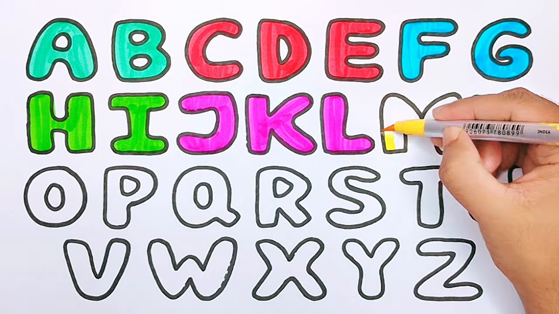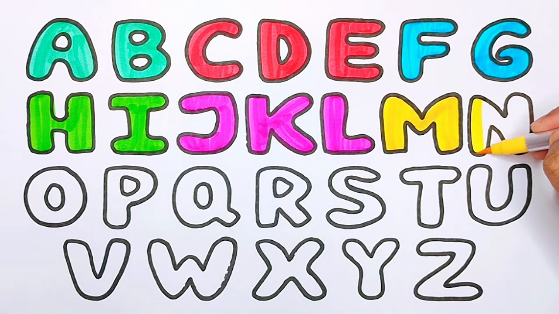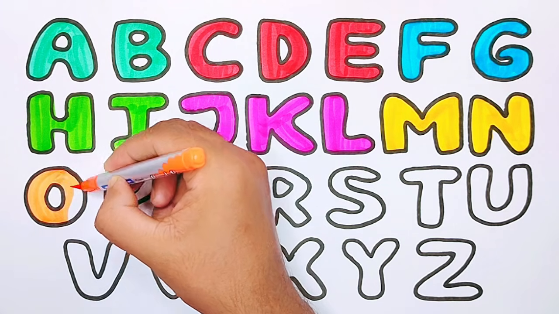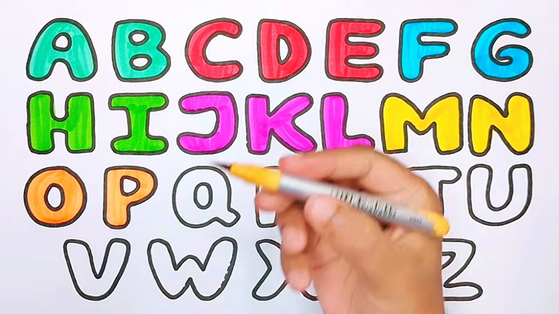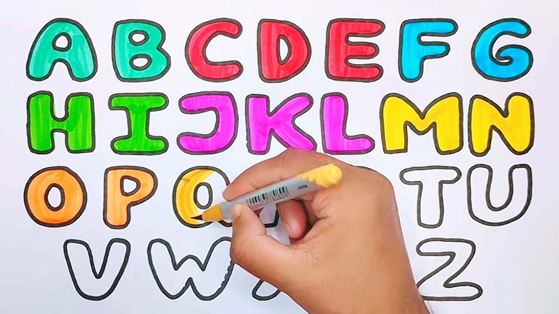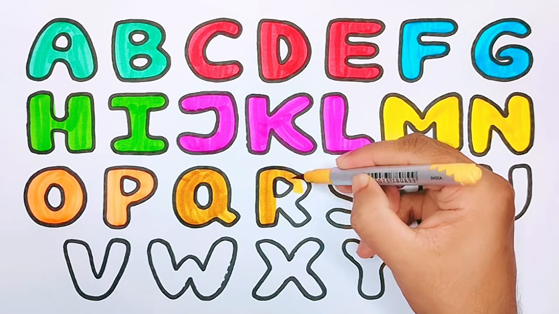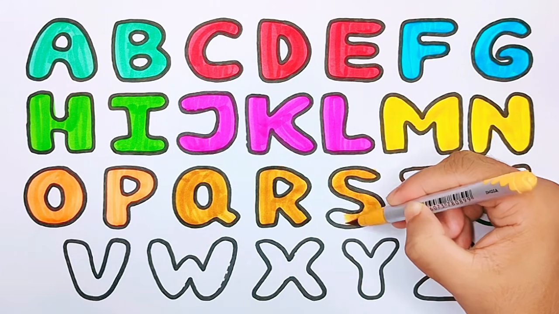Yellow color. M for mango. N for net. Orange color. O for octopus. P for pear. Yellow brown color. Q for quill. R for rainbow. S for star.